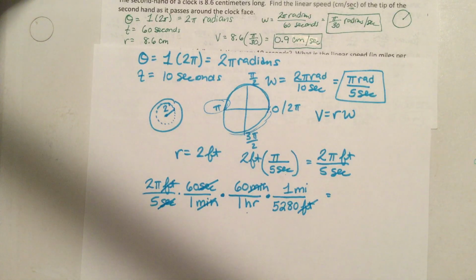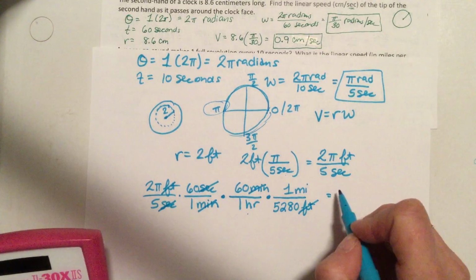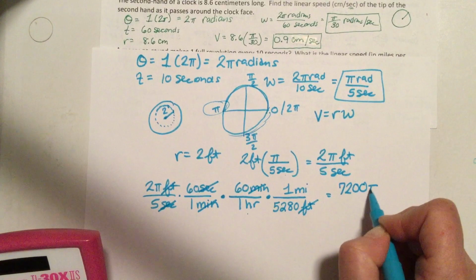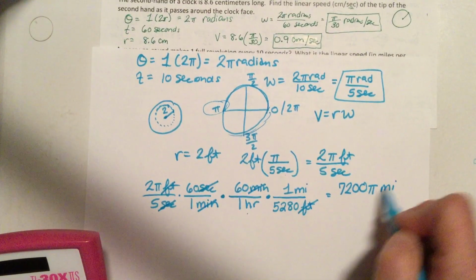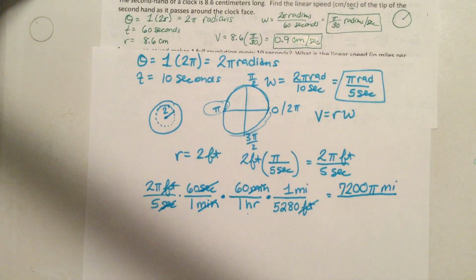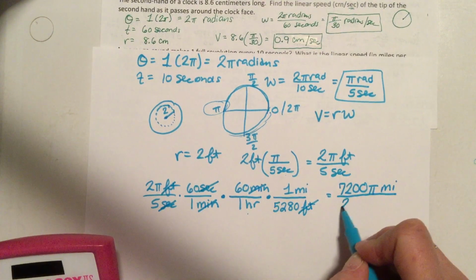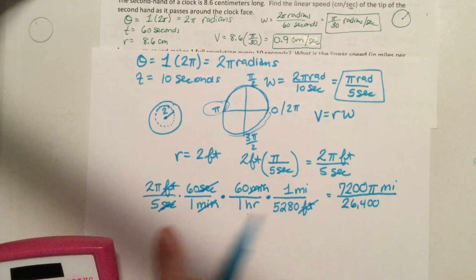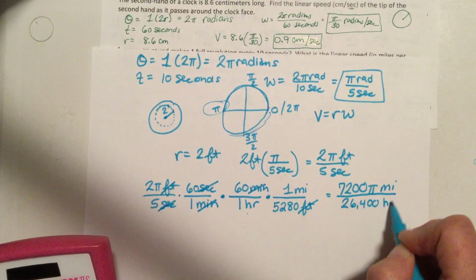When you are calculating this, top times top times top, leave pi in it till the very end, because otherwise you end up with decimals and it kind of gets a little funky. 2 pi times 60 times 60 times 1. Whoa, whoa, whoa. Leave the pi. I just told you to do it and then I didn't. 2 times 60 times 60 times 1 is 7,200 pi. The label on the top that has not been crossed off is miles. On the bottom, it's 5 times 1 times 1 times 5,280, so the bottom is 26,400. The label on the bottom that was not crossed off was hours.